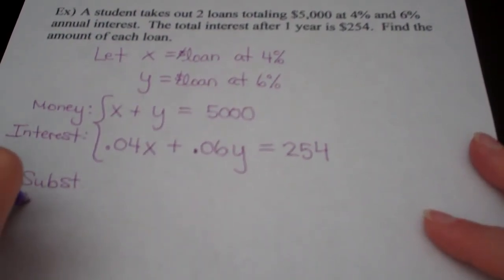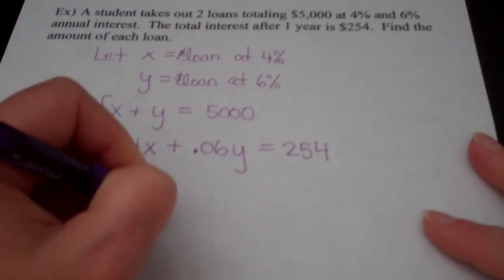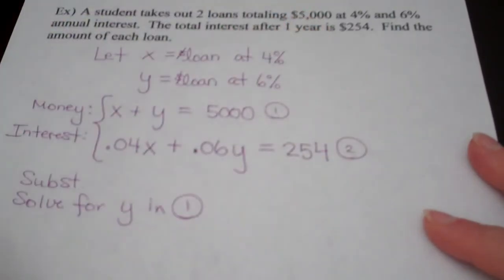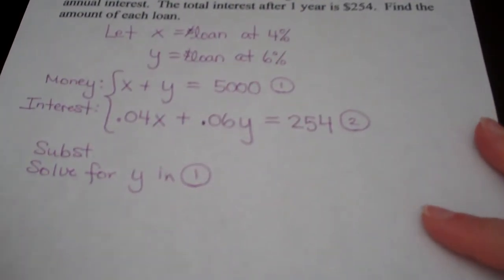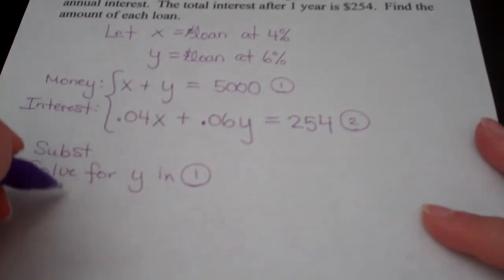And I'm going to solve for y in equation number 1. Let's label these. And I think you could probably do that in your head. Basically, I'm just going to subtract x over to the other side.